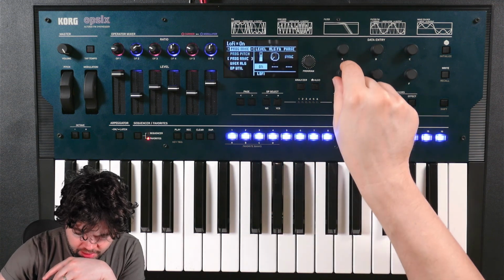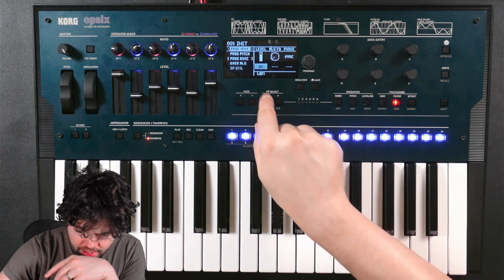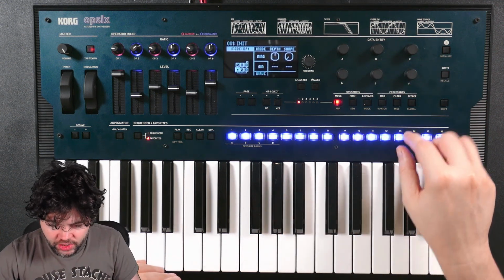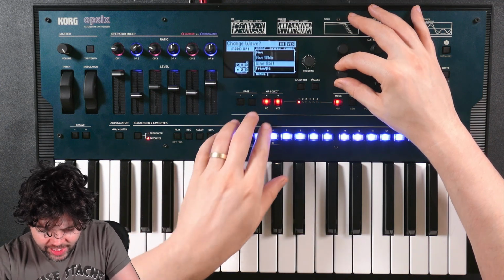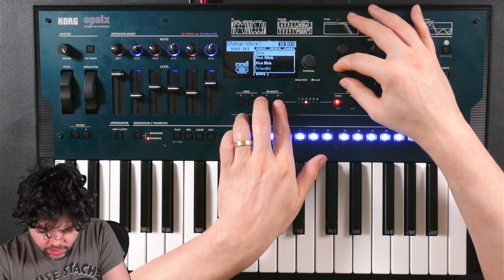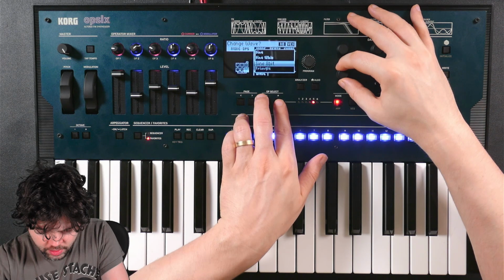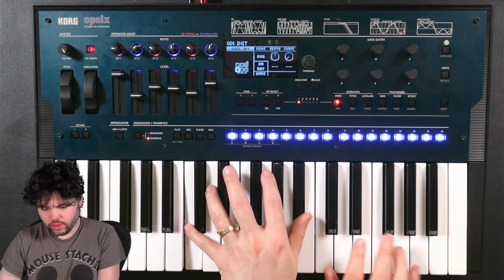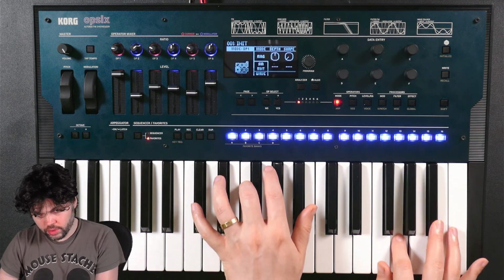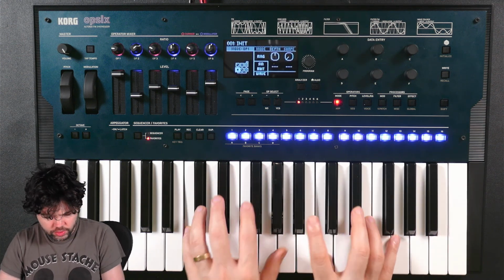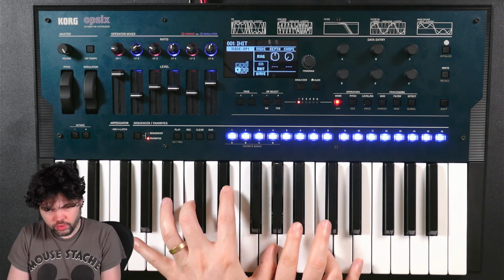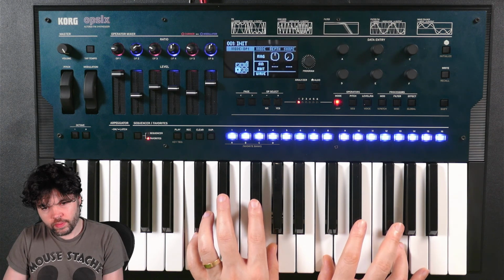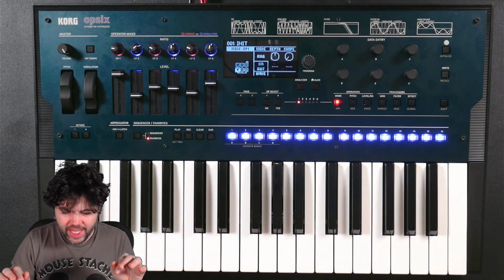Maybe I'll try the lo-fi mode. Set the phase to 3, and I'll try changing these to the lower fidelity. Eight-bit sine. So I think it adds a tiny bit of texture there.